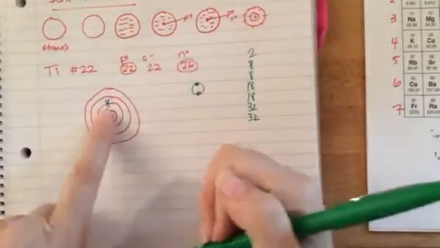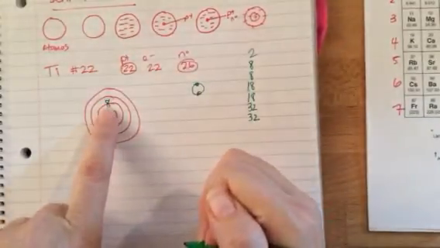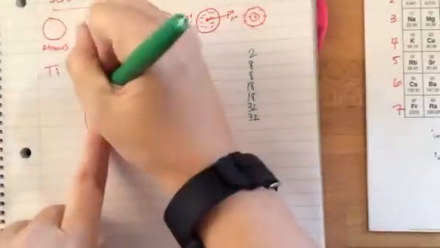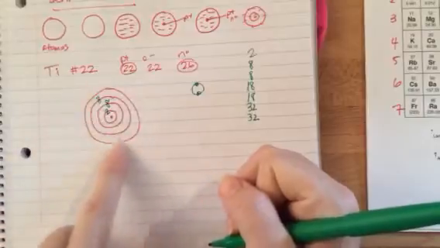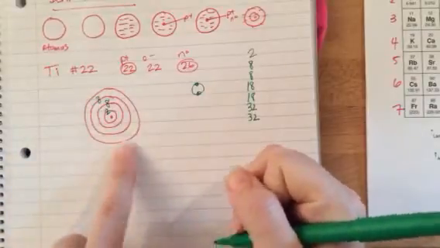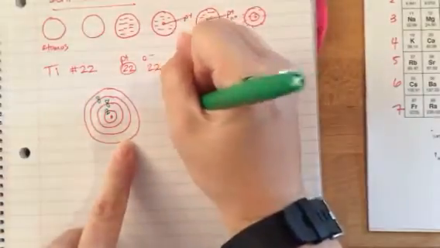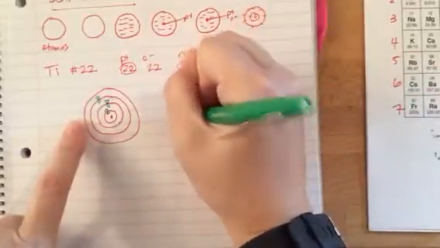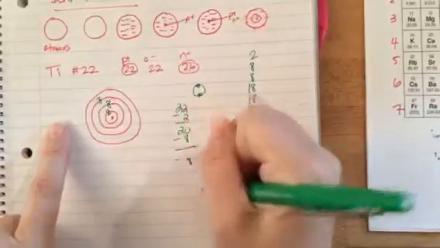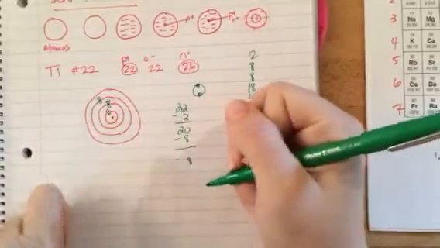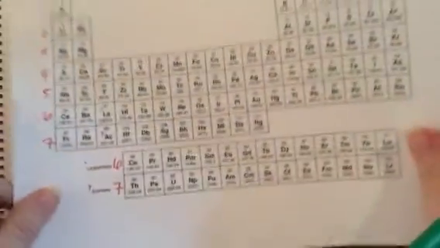Now the next shell is going to fill as well. There's 8 electrons on that shell. The next one is going to fill as well, and there's 8 on that shell. Now for this valence electron shell, you have 2 options here. You can take 22 and subtract off 2, and then subtract off 8, and then subtract off 8 again. Or you can do this the easy way.